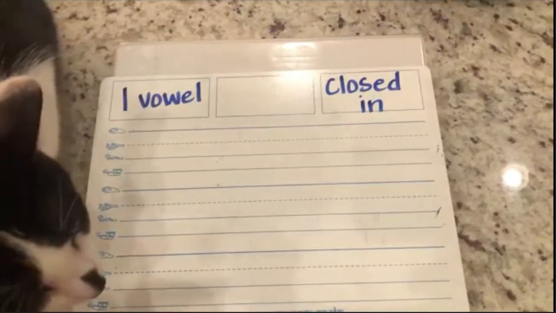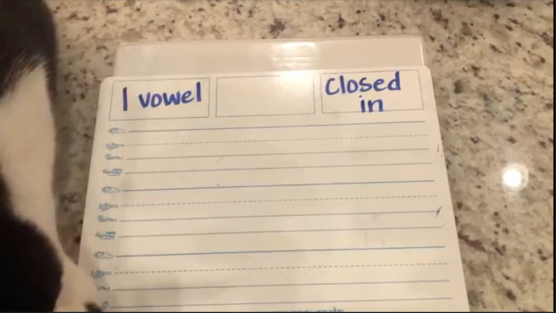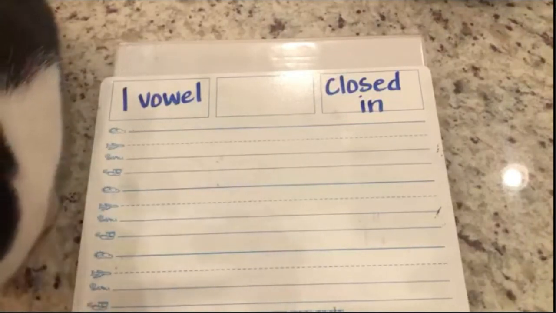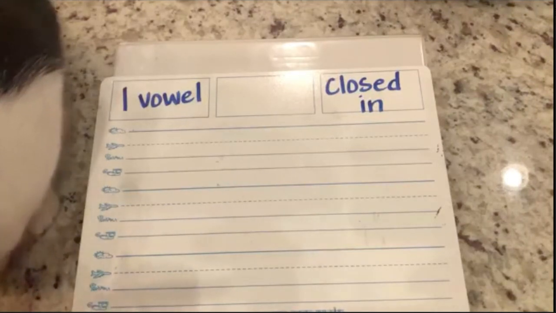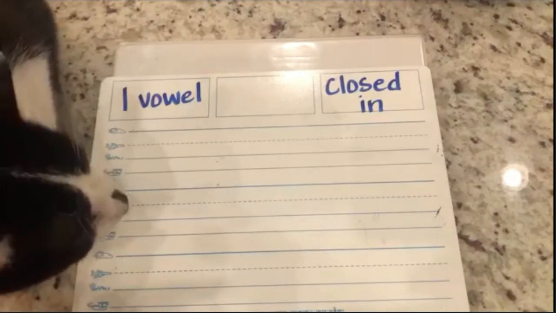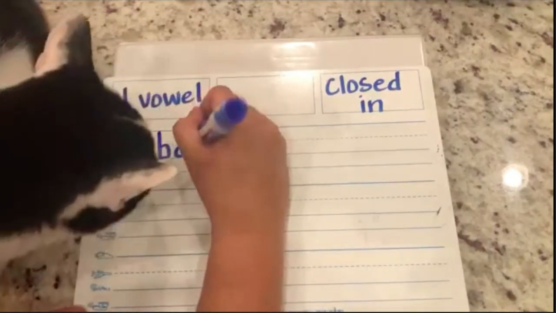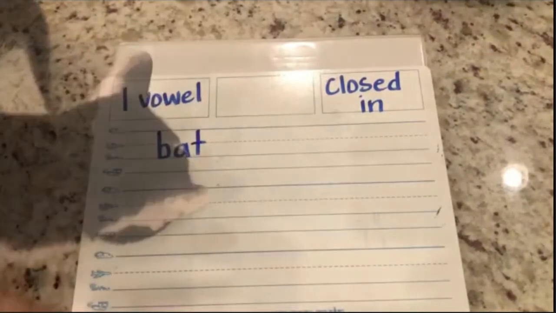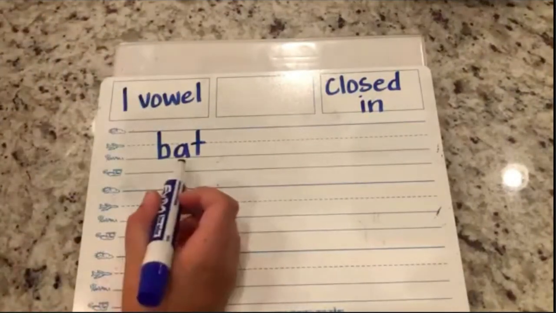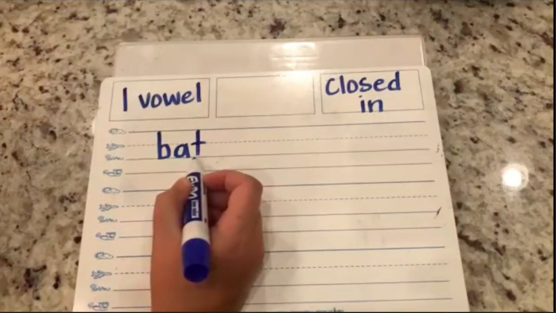When the vowel is closed in and it's a closed syllable, that means it makes the short vowel sound. Okay, all the sounds we've learned so far with our vowels. A, i. Let's try the word bat. B-at, bat. Good, it has one vowel and the vowel is closed in.